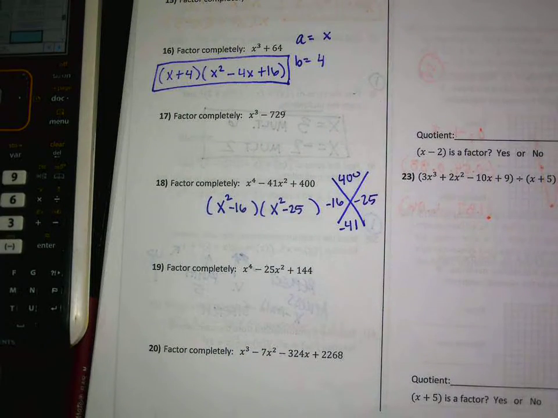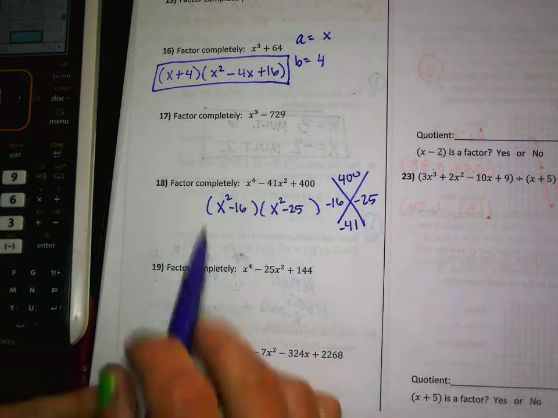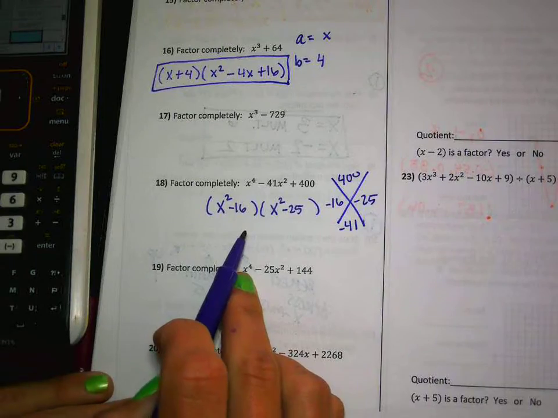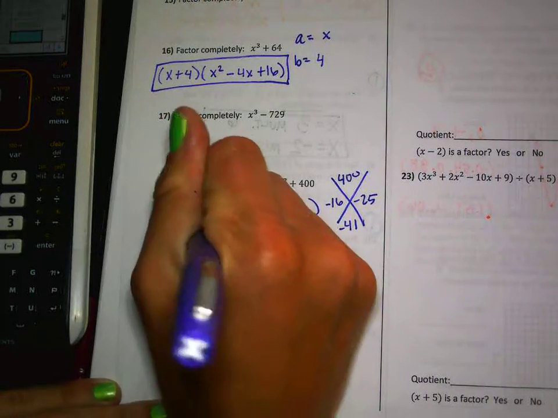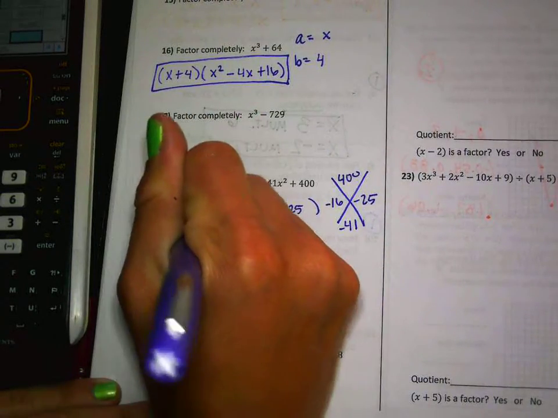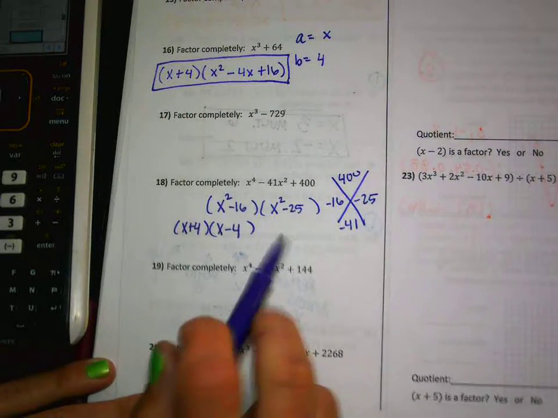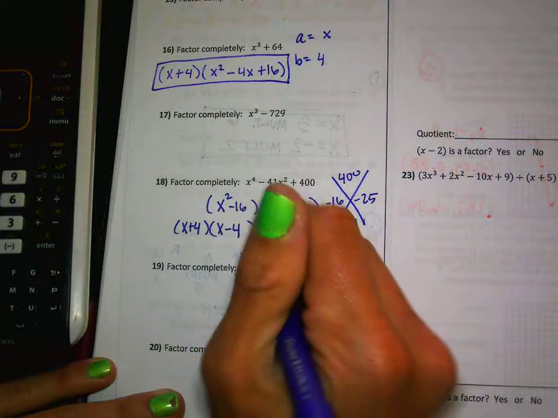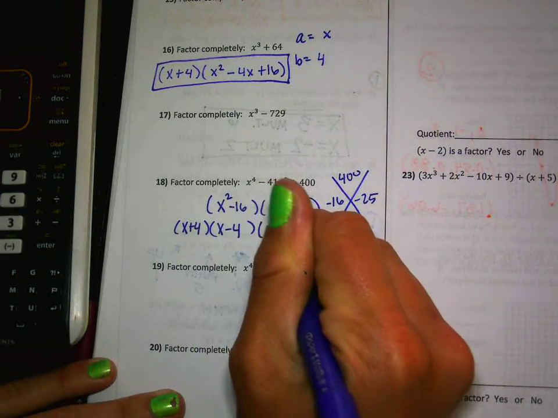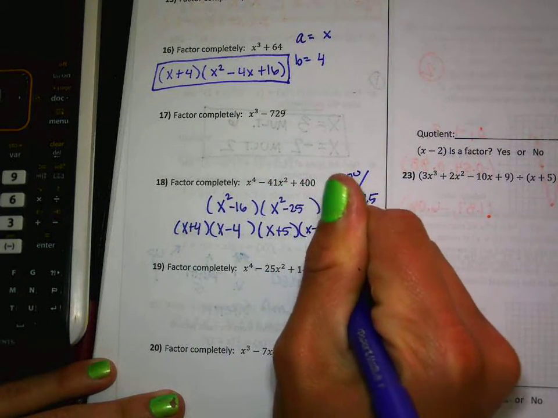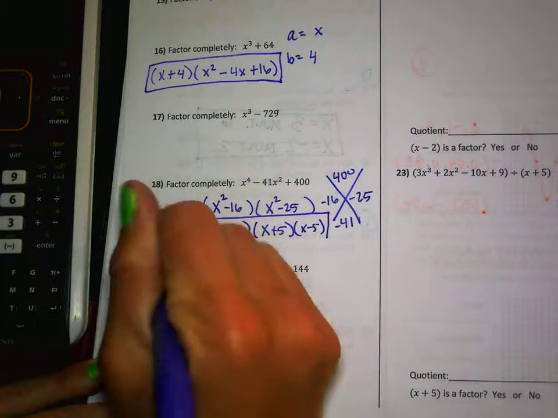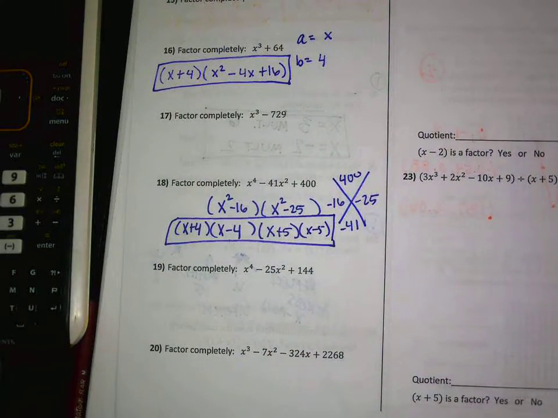And then, like I said, just make sure you check and you factored completely. That's a square. Is 16 a square? Yes. What times what gives me 16? So x plus 4, x minus 4. Right, what about this other guy? It is a square, yes. So how would I factor that? X plus 4. I mean, 5. 5, sorry. X minus 5. Yep, good. X plus 5, X minus 5.